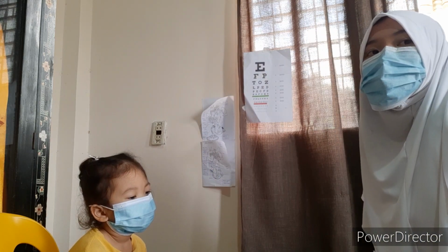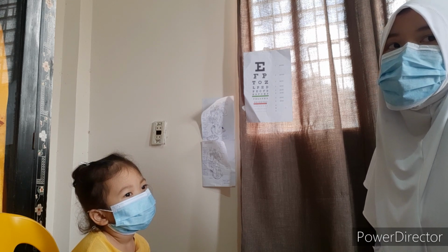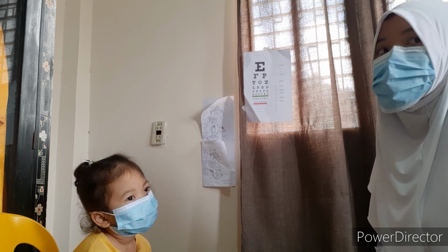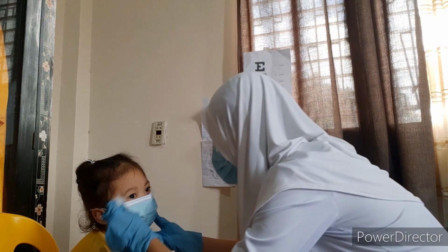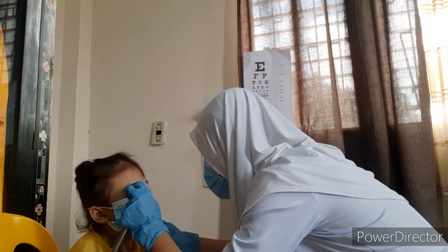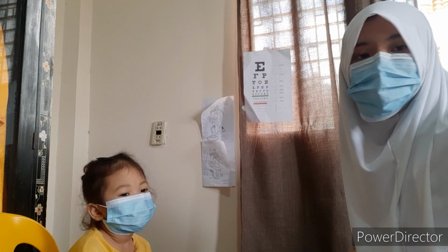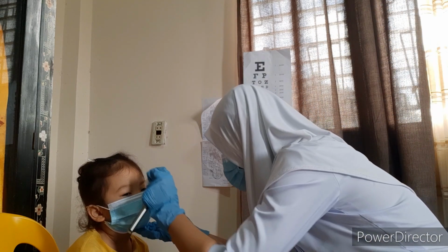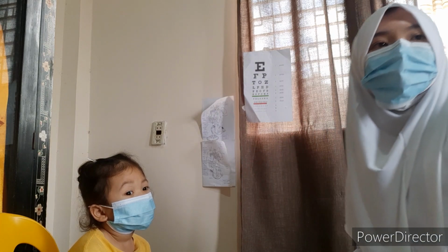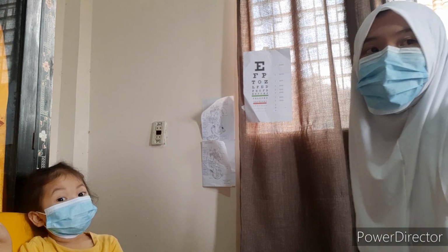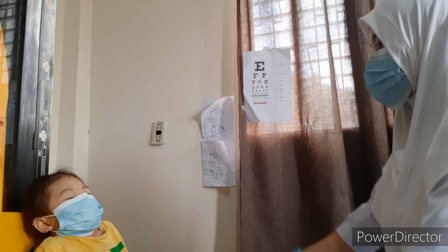And then test the corneal reflex with the cotton wisp. Ask the client to keep both eyes open and look straight ahead. With a wisp of cotton, lightly touch the cornea. Keep your eyes open. And then inspect the color, size, shape, and symmetry of the iris and pupils.